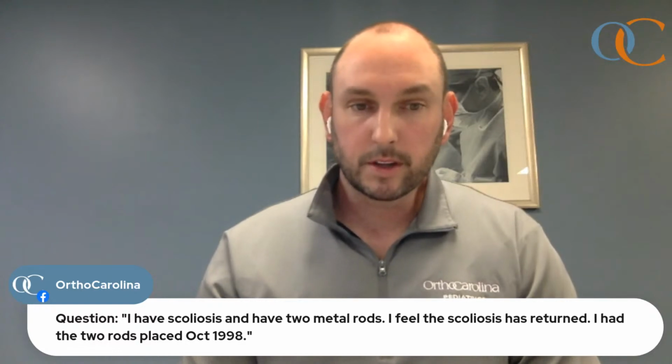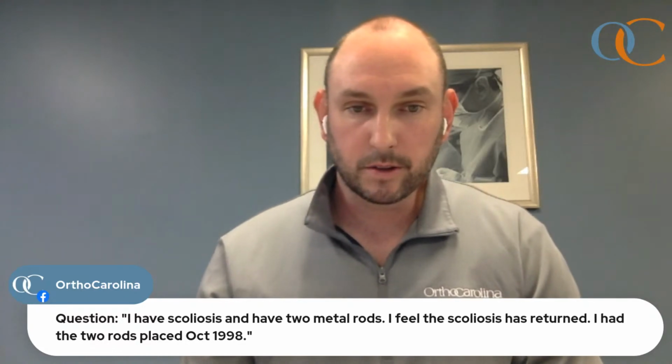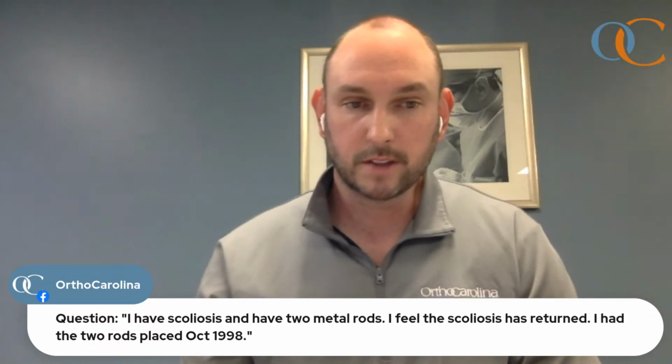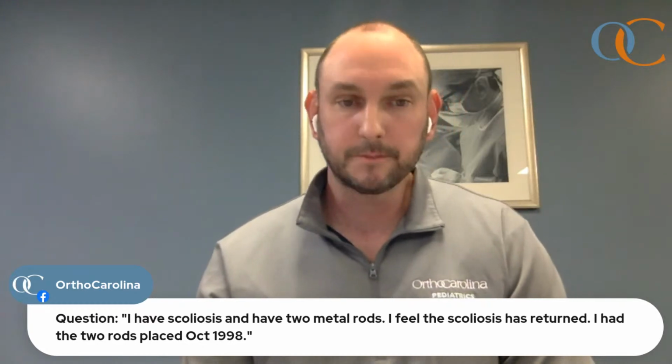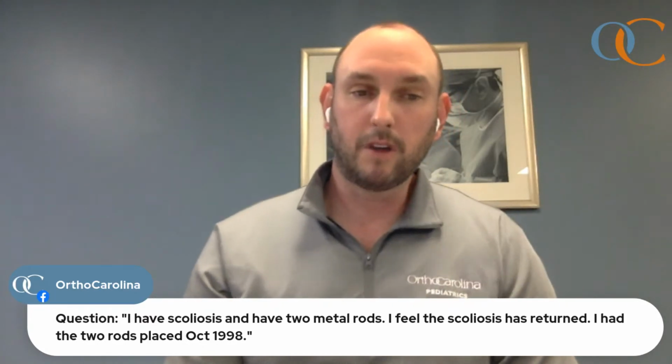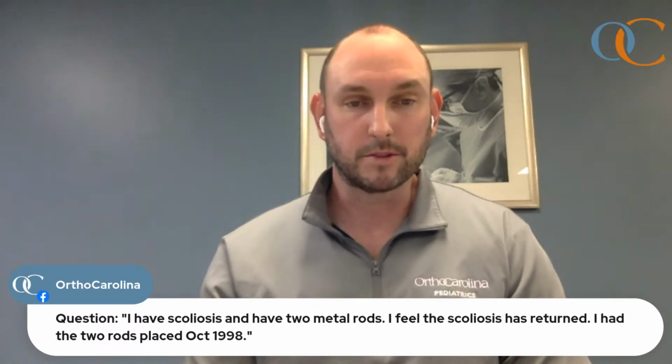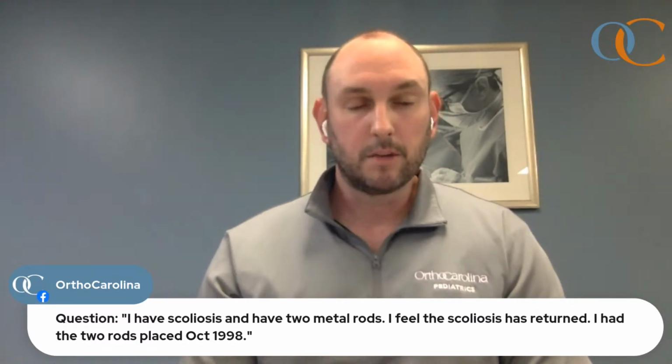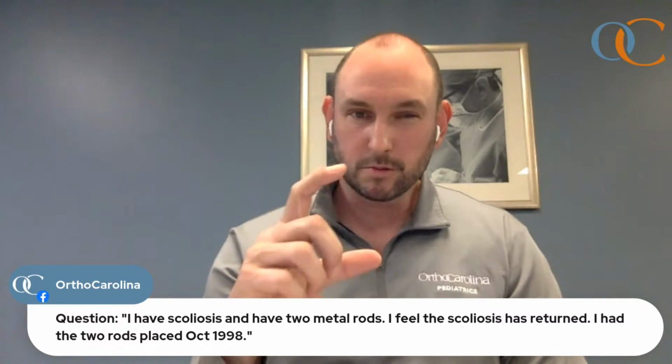A question. I have scoliosis and have two metal rods. I feel that scoliosis has returned. I had the two rods placed in October 1998. So, depending upon how long those rods are, how much of your spine was fused, a lot of times we don't fuse the whole spine now. We just fuse where that curve is.